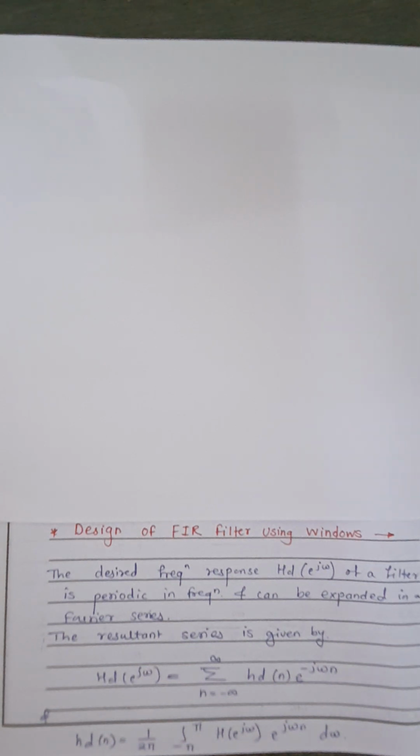Also, the memory requirement and execution time is very high for FIR filter design. The design of FIR filter has different methods. In this session, we are going to study the window technique.